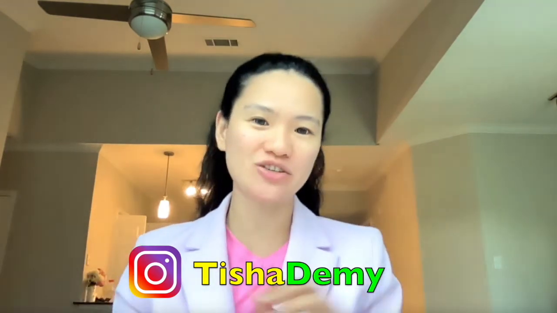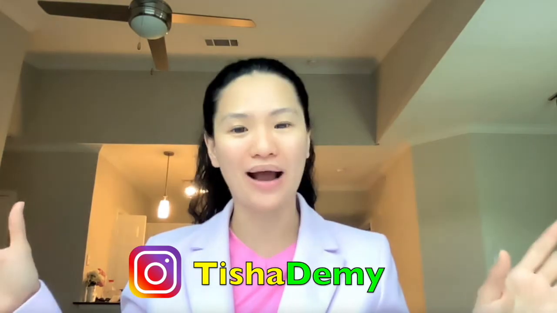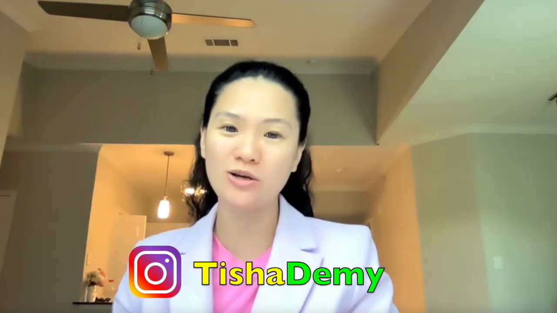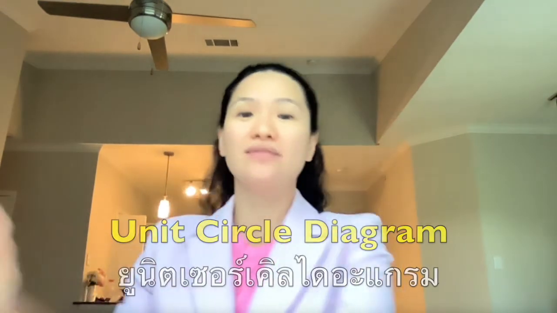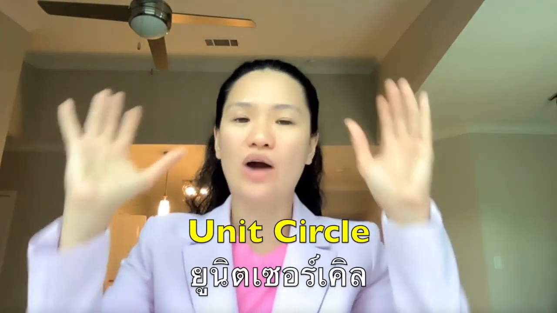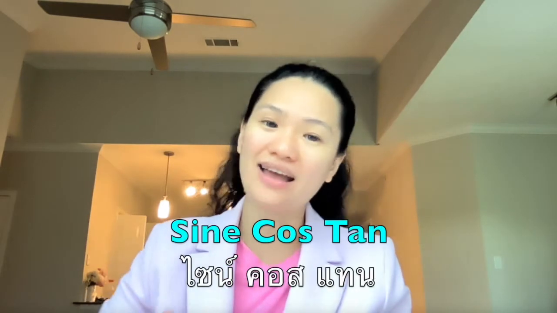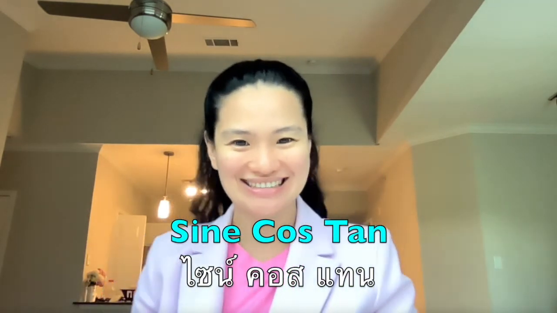Today, I'm going to teach you mathematics. We're going to go through everything together, step by step. I want you to have a notebook and paper with you. We're going to go through this diagram together. So, I'm going to teach you the unit circle, the diagram that links with circular functions: sine, cos, tan. If you're ready, let's go together.